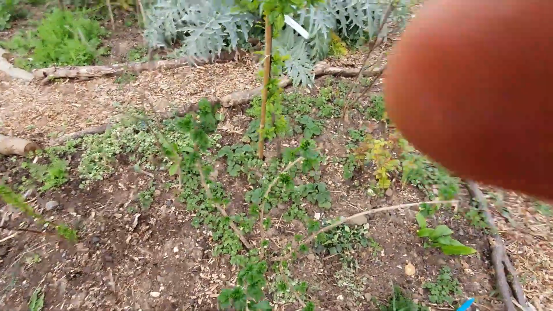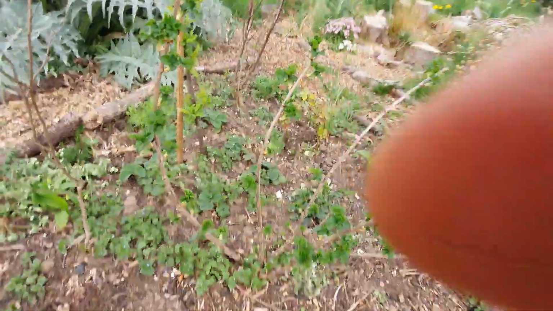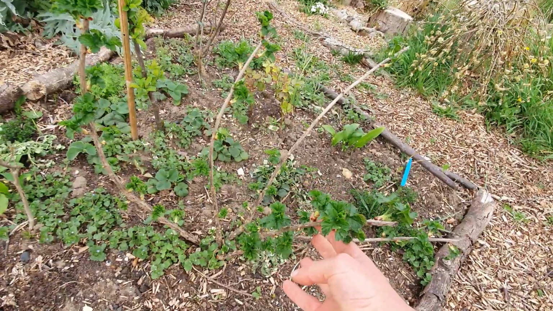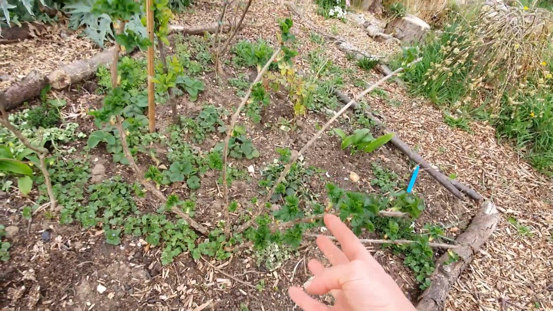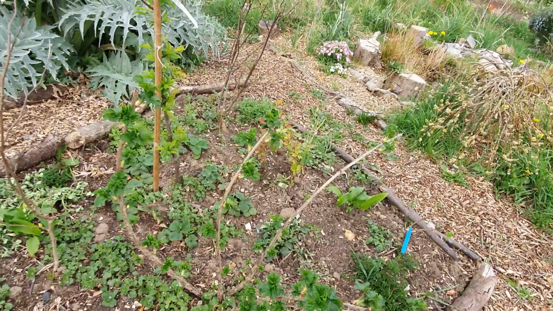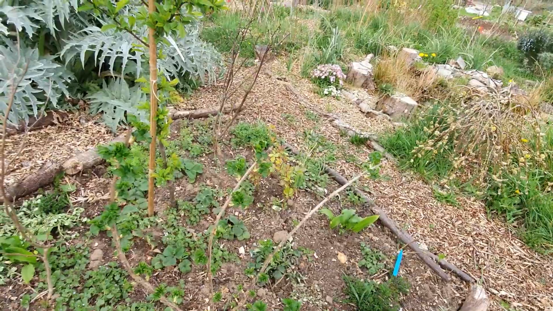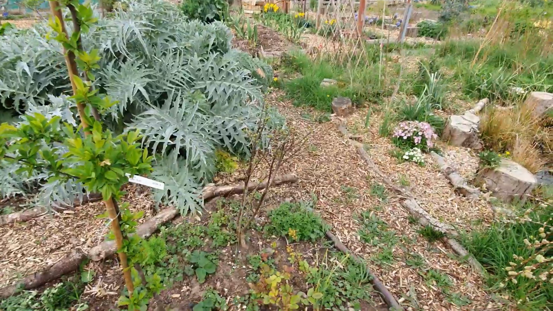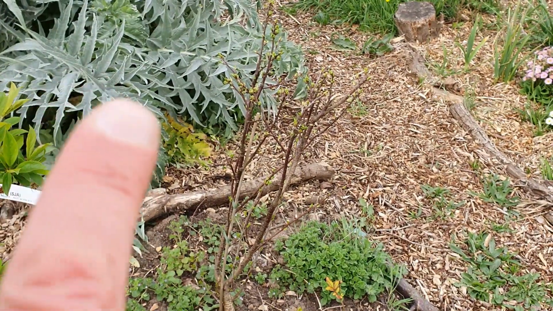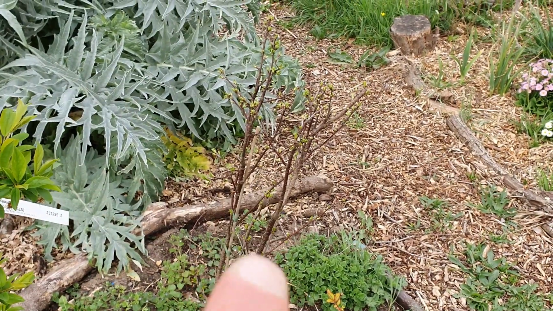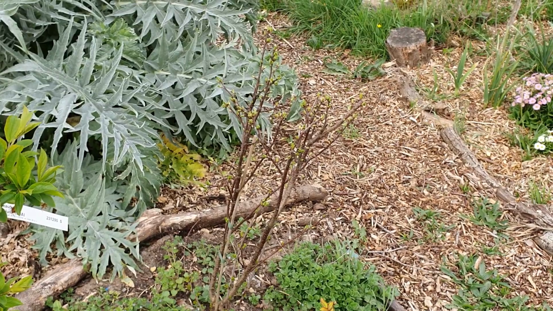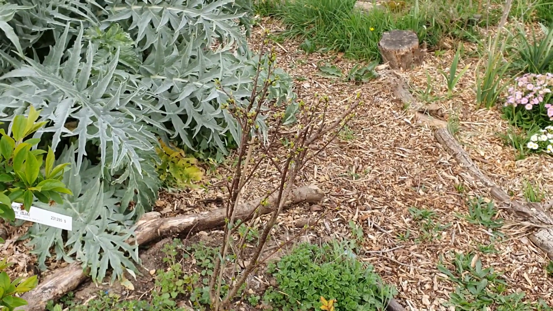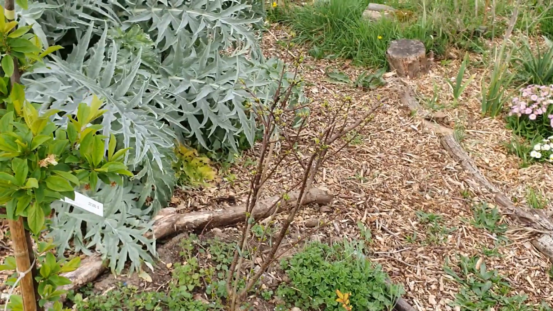And we've got Chaste Berry, which is this one just here. Again, this was just a cutting last year, and it's already grown into a bush, and I've already taken cuttings from this one. And then we've got a bush cherry here. So it will only grow a maximum of 2 meters if you let it get that tall, but it stays as a bush, and that is how it naturally grows.